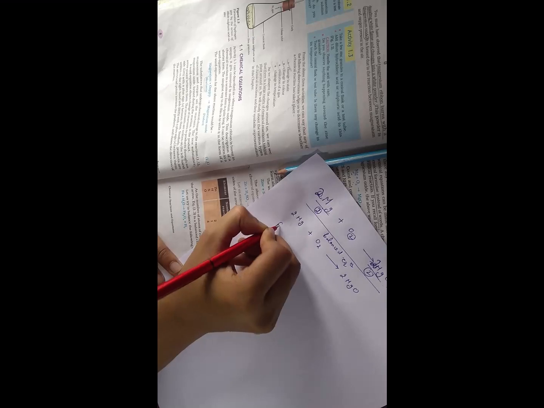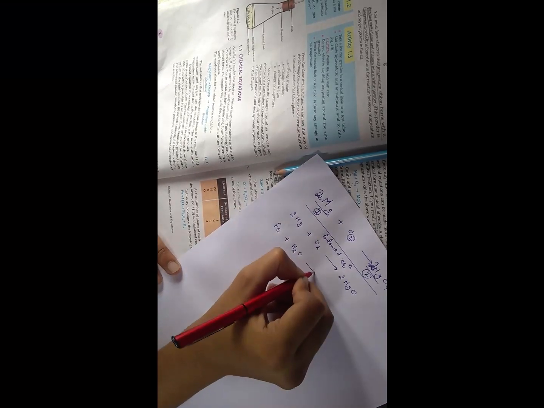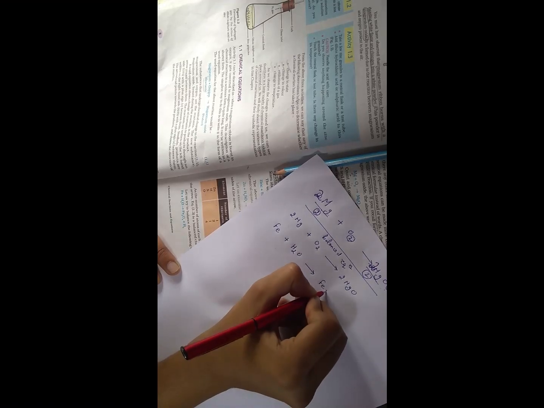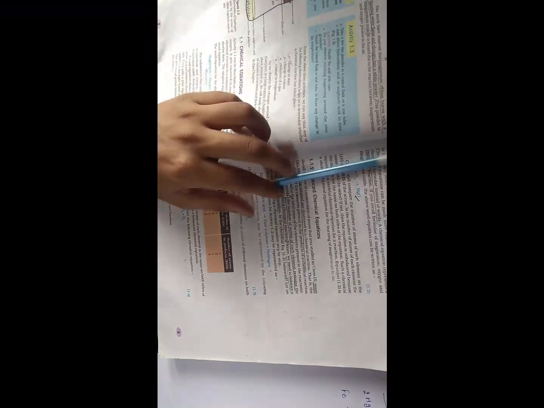For balancing an equation, first of all we have to write the same equation. The balancing of chemical equations is a very important topic as it always comes in the exam.